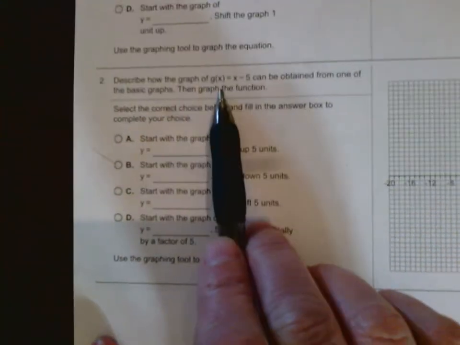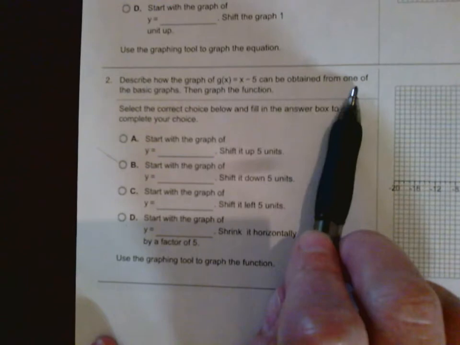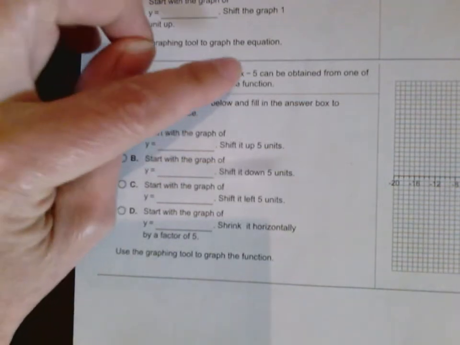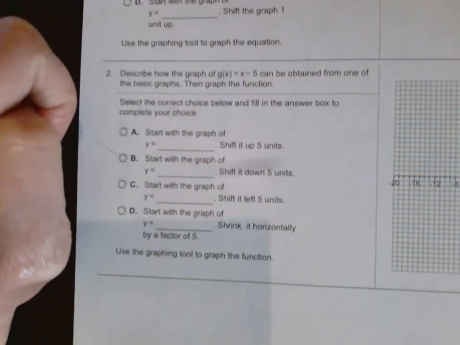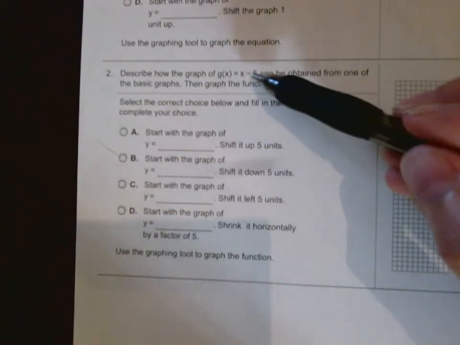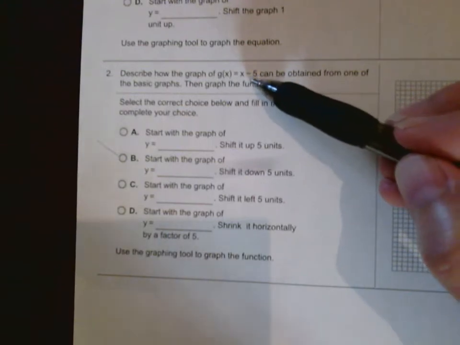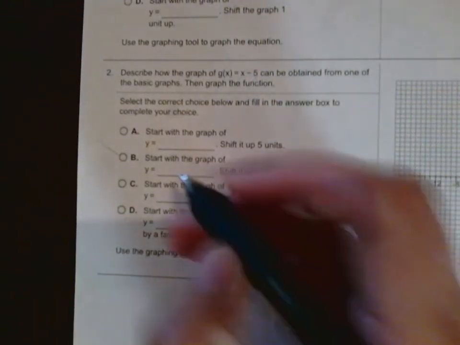Describe how the graph of g of x equals x minus 5 can be obtained from one of the basic graphs. So this one, since it's not squared, it's just plain x. We're just going to start off with the graph of y equals x. Now, since this minus 5 is not inside parentheses or anything like that, it's an outside number, which means outside numbers shift up and down. So since this is minus 5, it's going to shift the graph of y equals x down 5 units. So you choose the one that is down 5. So y equals x, and then shift it down 5 units.